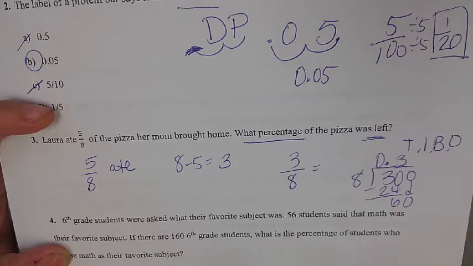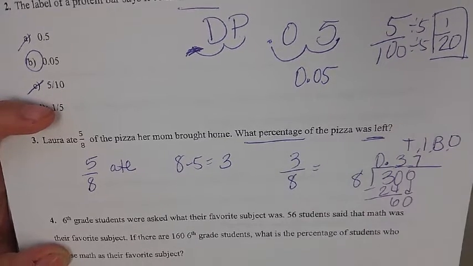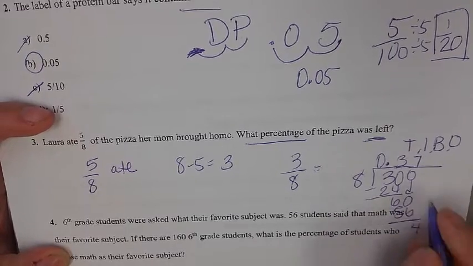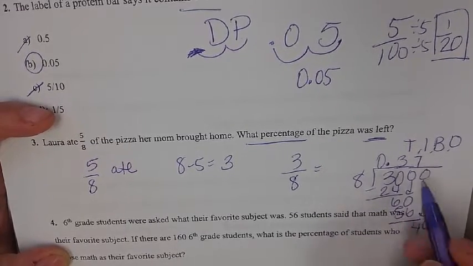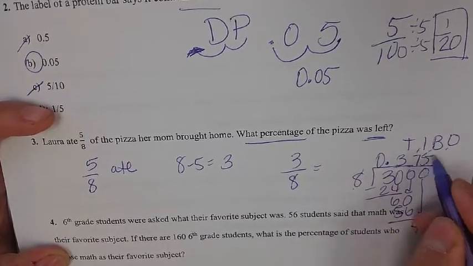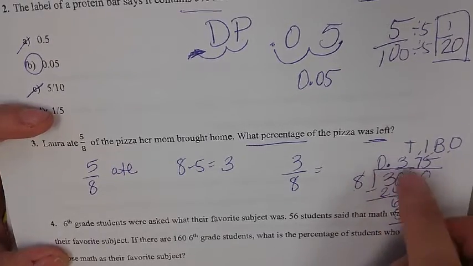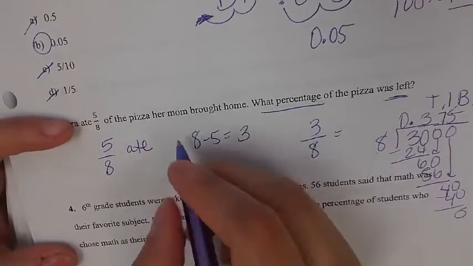Seven times, because 8 times 7 is 56, remainder 4, drop in 0, 8 goes into 40 5 times, evenly, remainder 0. So here we have 0.375.